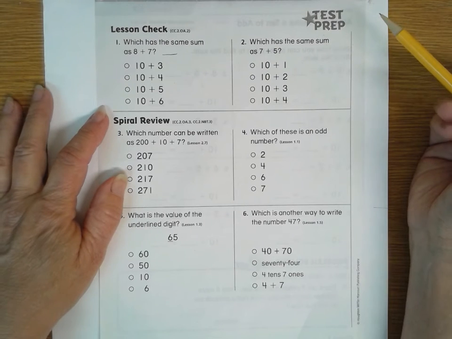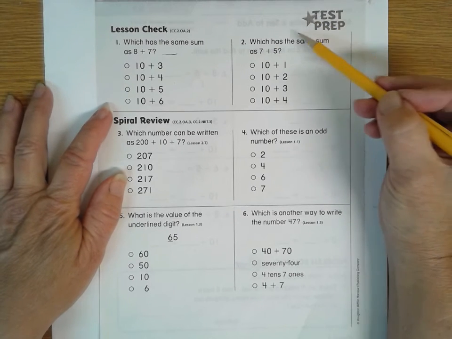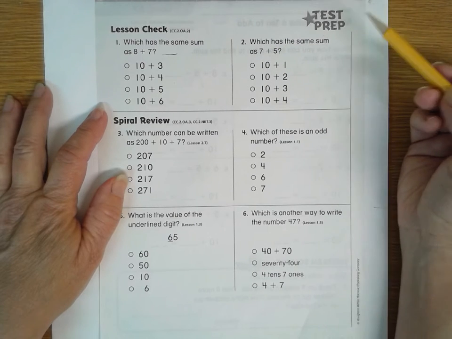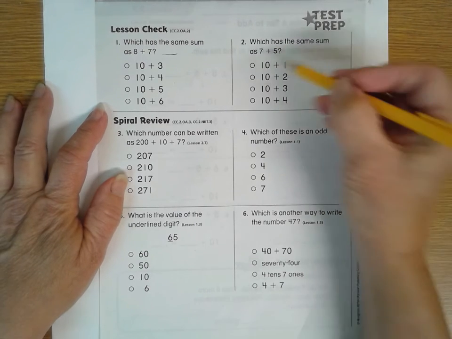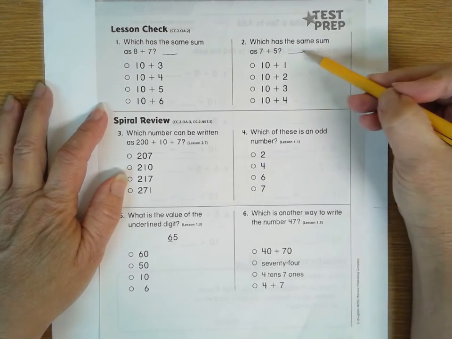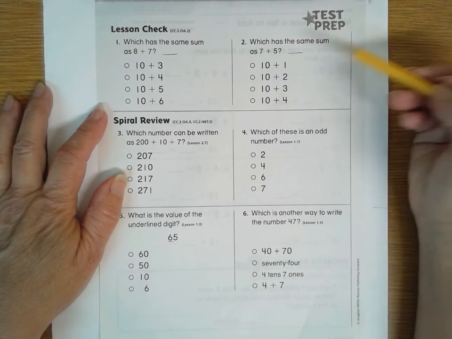Number 2, which has the same sum as 7 plus 5? And again, before you can answer that with one of these, you need to know what 7 plus 5 is. You should put your answer there, and then come down here and find another way to get that same answer.